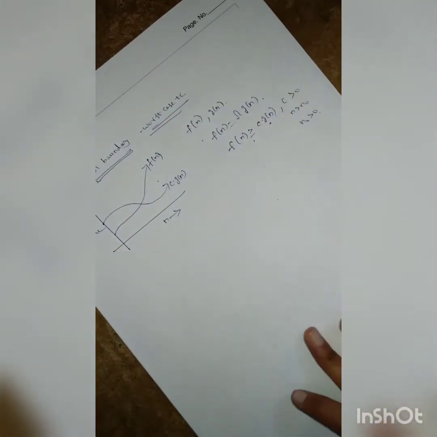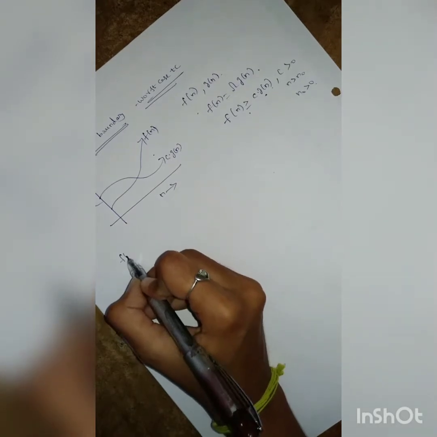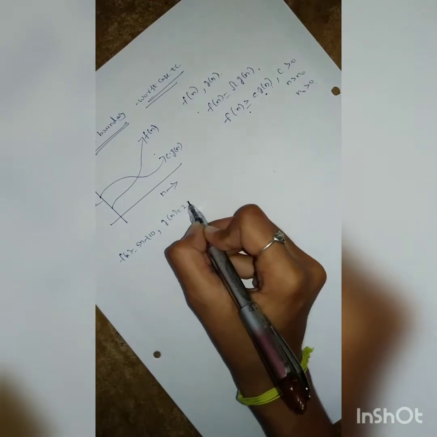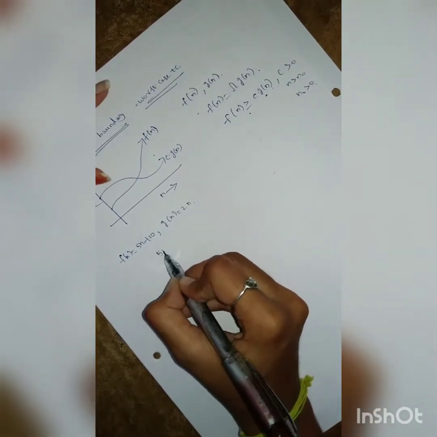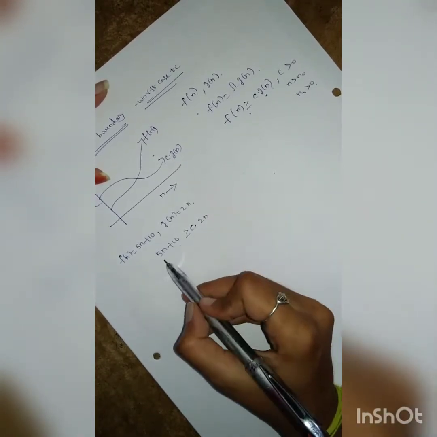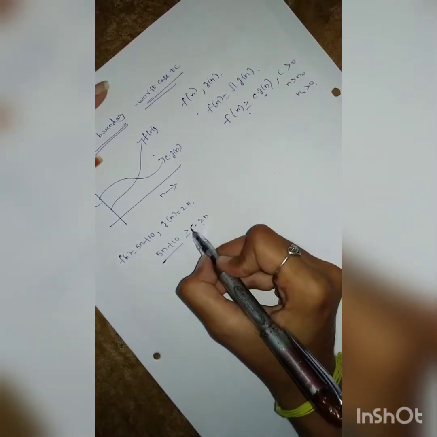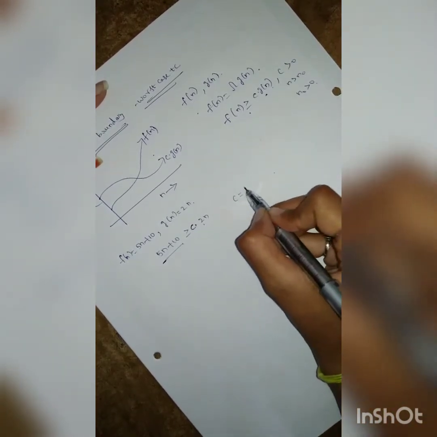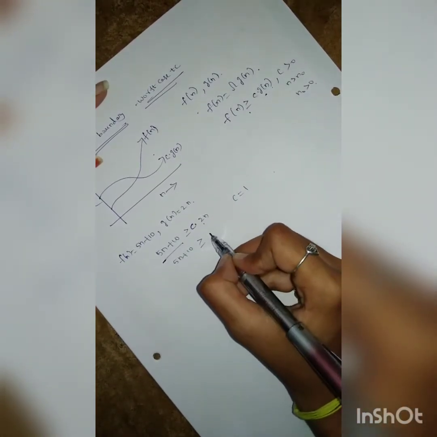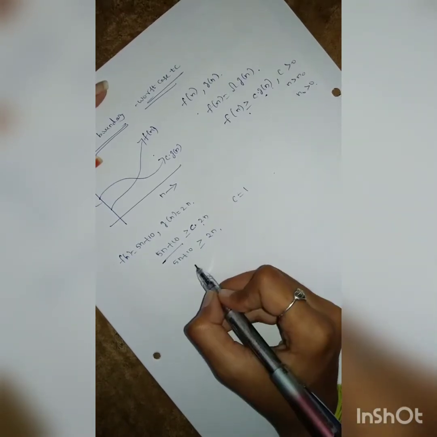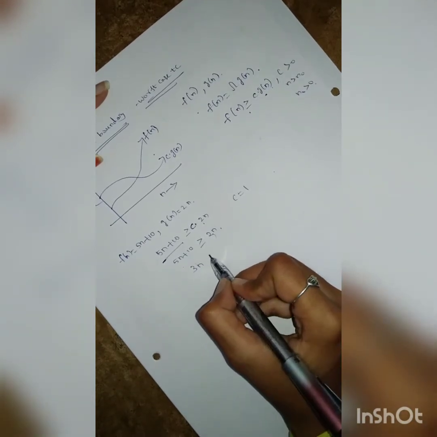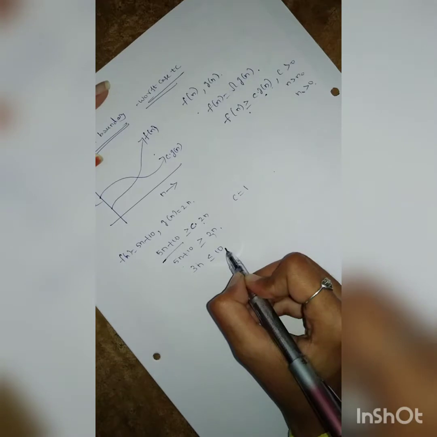So let's consider a problem for it. Let f of n equal 5n plus 10, and g of n equal 2n. So 5n plus 10 is greater than or equal to c into 2n. We need to make this greater than this. So here we consider c equal to 1. So 5n plus 10 is greater than or equal to 2n. And when we take the 2n to this side, it will be 3n less than or equal to 10.